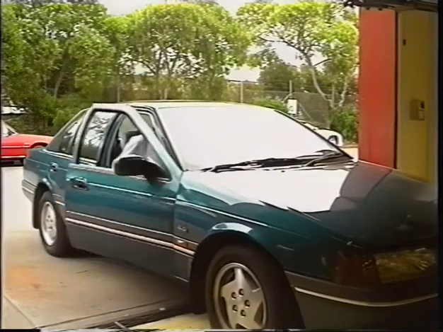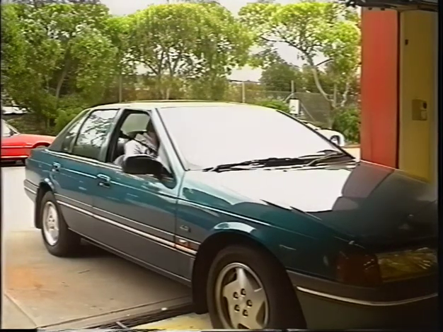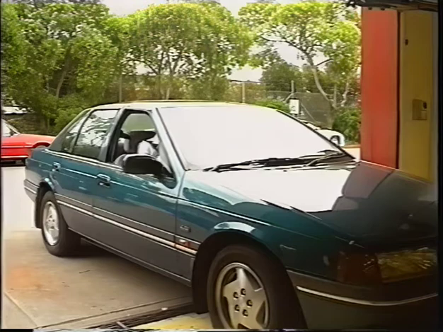Of course, no brake repair is complete without a thorough road test to check braking performance before returning the vehicle to the customer.